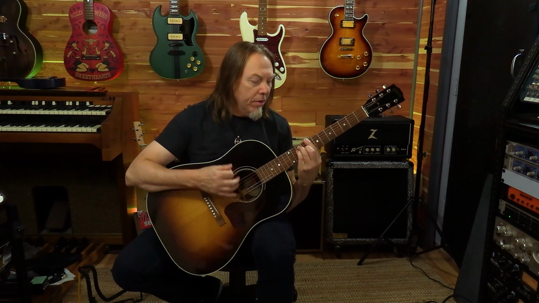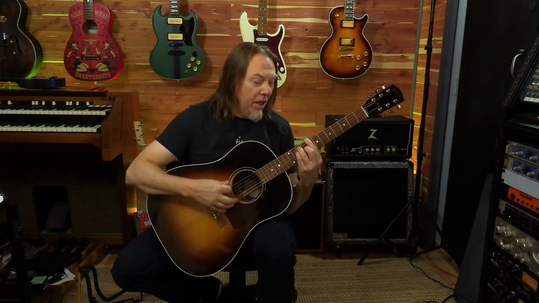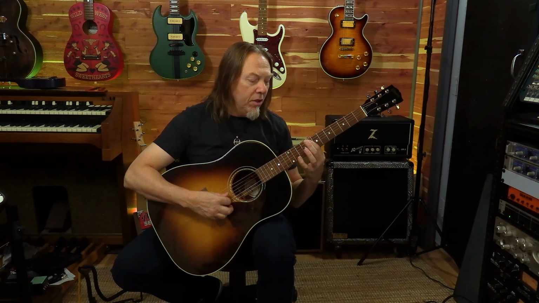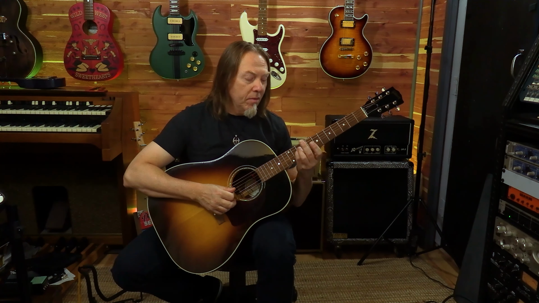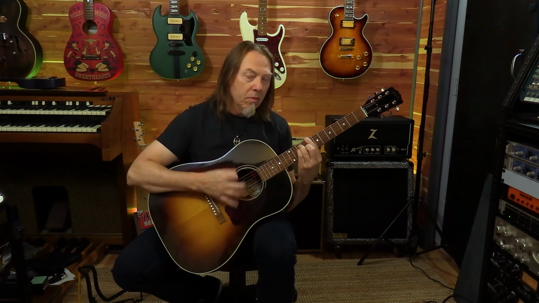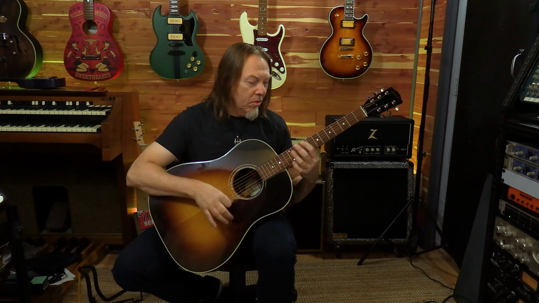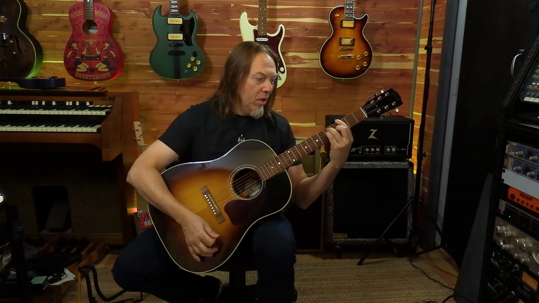Whenever you have a configuration like that, whatever key you're in, whether you're here, the tonic is on this string. There's one on its own. Here you have two. Well, this is the key signature of this. Even if you were playing this is your tonic, the one note on its own.